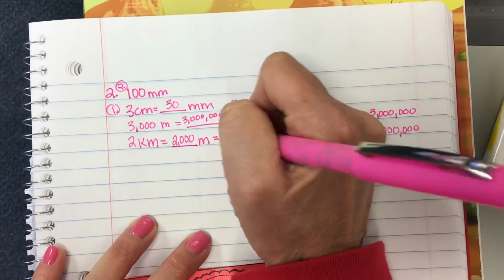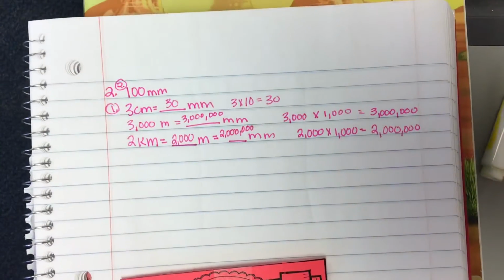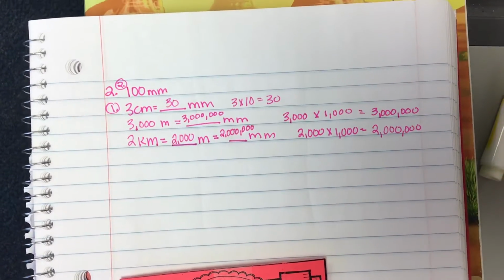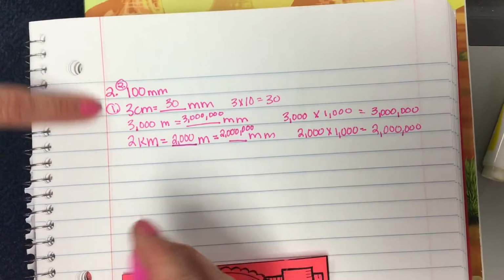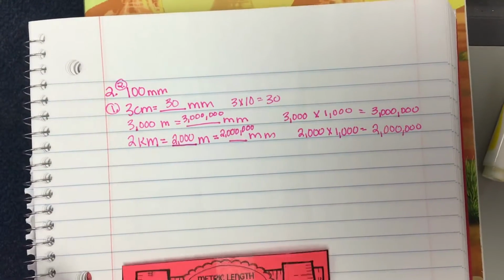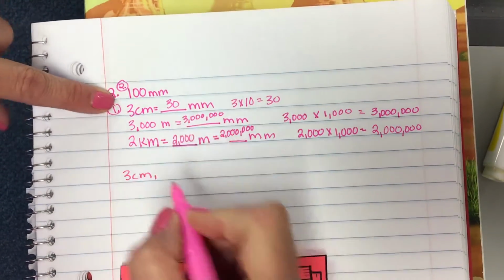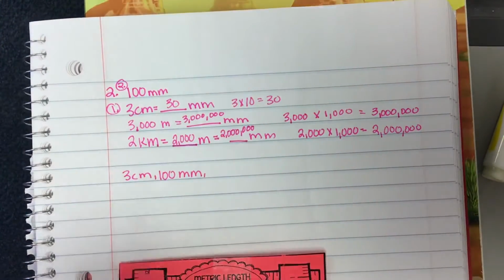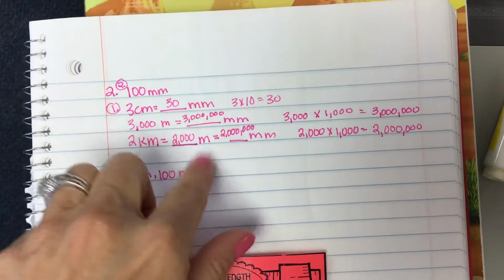Okay? Metrics are hard, guys. They're foreign to us. It's like learning another language. And the truth is, it's easier than what we're used to, but it's just not what we're used to. So, in order from smallest to largest, we have 3 centimeters, then we have 100 millimeters. Then what's next? The 2 kilometers or the 3,000 meters? Every hand should be up.